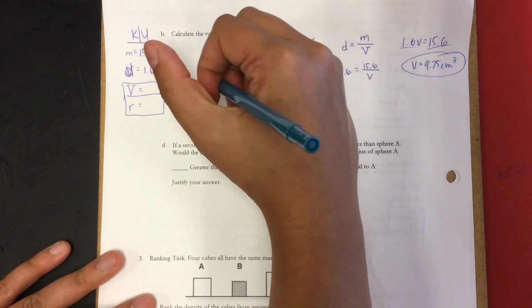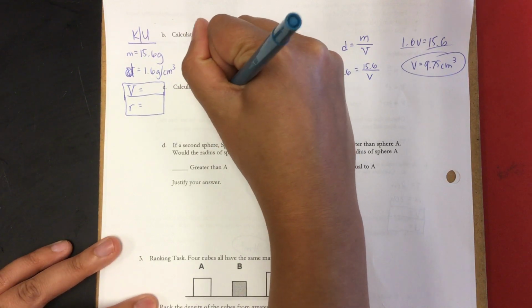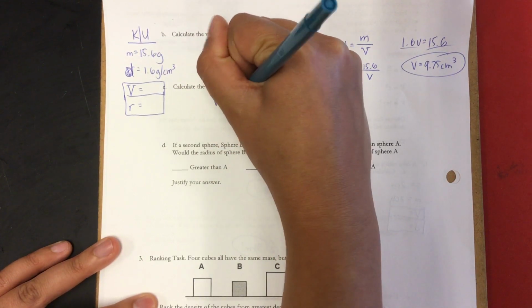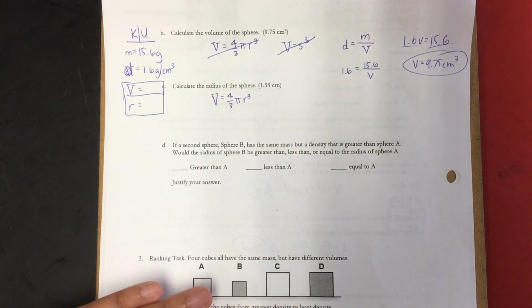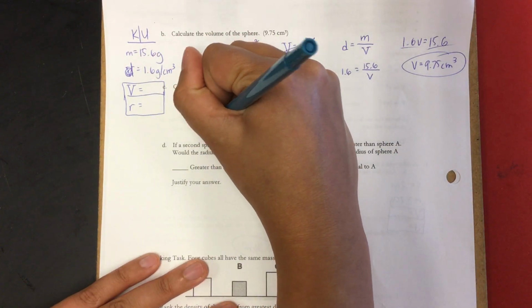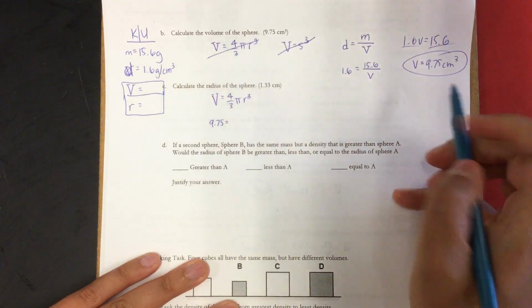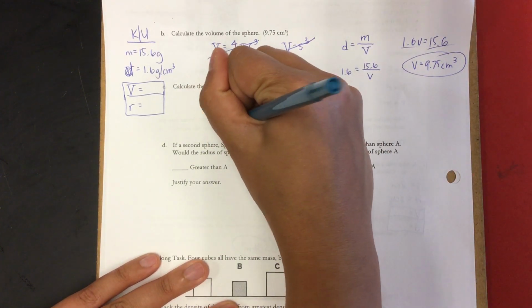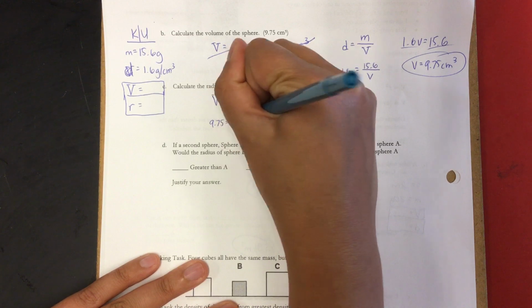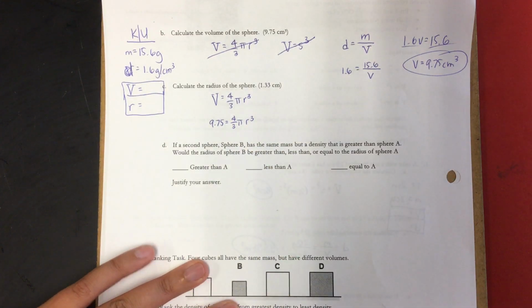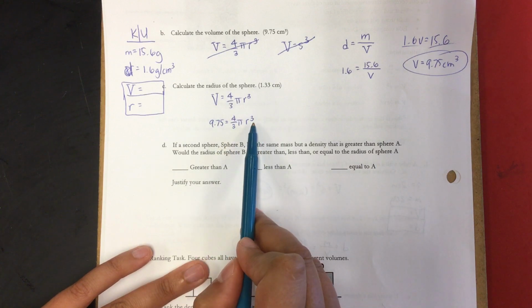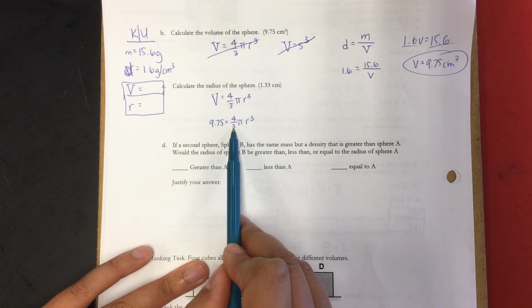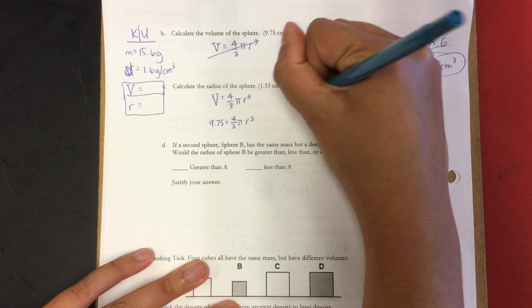I had someone ask, they were like, well, I have my volume, right? And they're trying to find the radius. So we write down our equation, then substitute. And they were like, well, I did 9.75 and then took the cube root. But you actually can't do that yet, guys. Order of operations says deal with the multiplying and dividing first, then the roots. So let's do that. I'm going to multiply 3 to the other side.